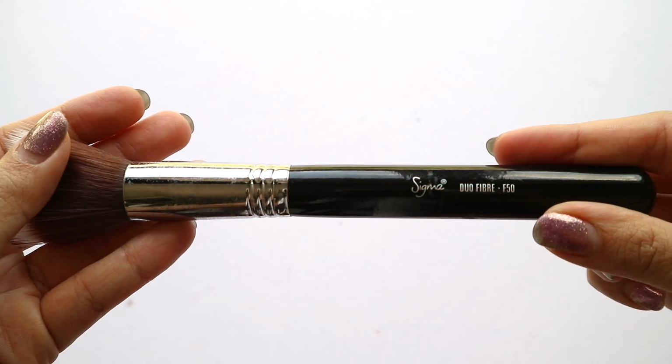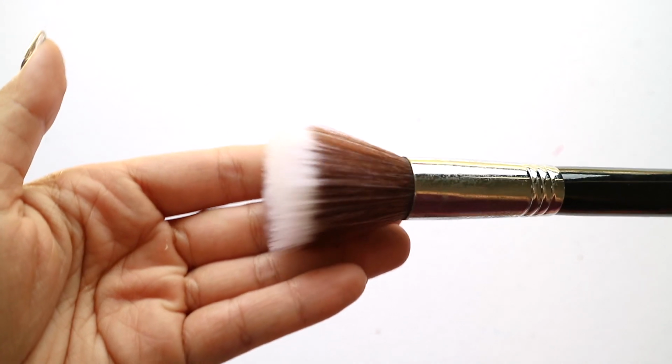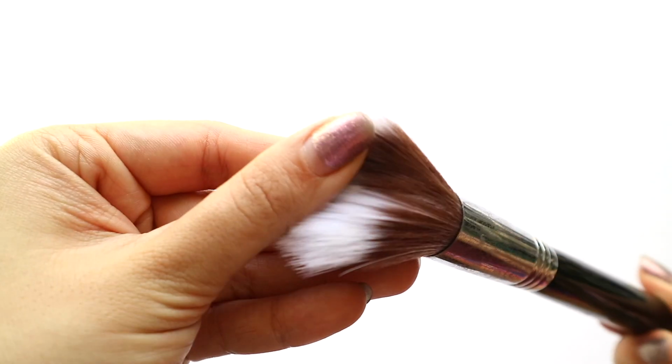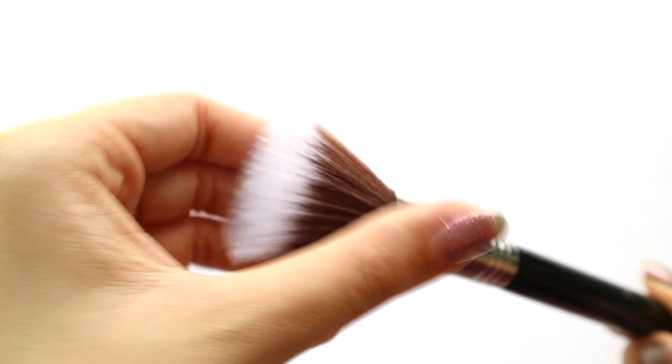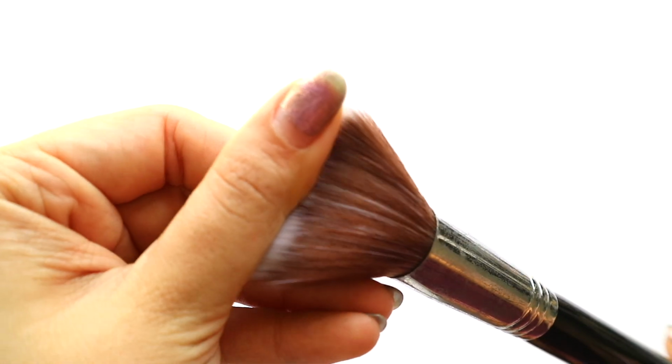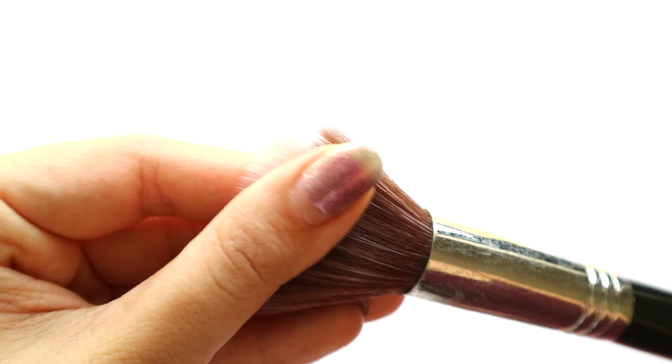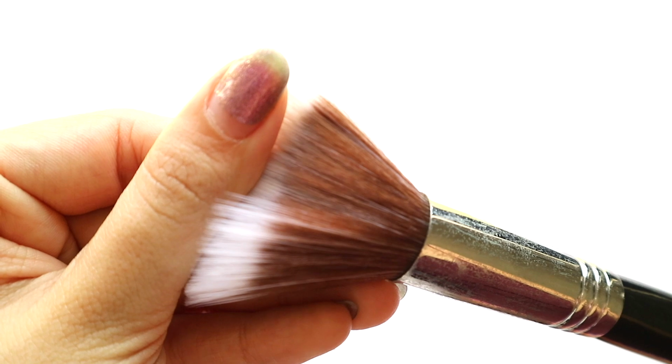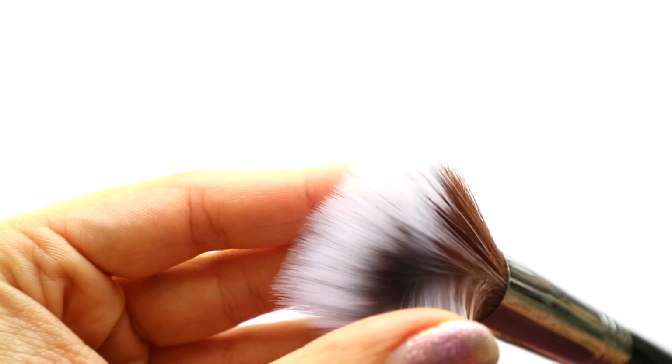Now, when it comes to combination of those, there are some brushes that combine both bristles. And this is an example. So this brush is the Sigma Duo Fiber F50. You can see it's actually a combination of synthetic and natural fibers. If you take a look here, the brown ones are the natural bristles. The white ones, synthetic bristles.